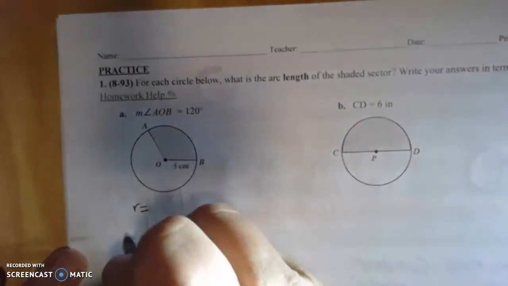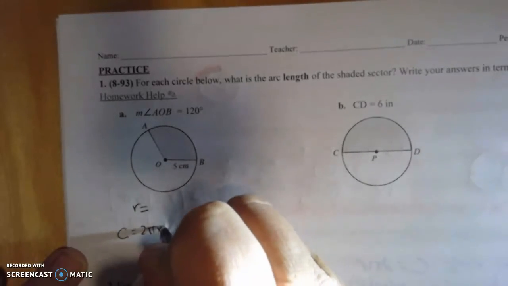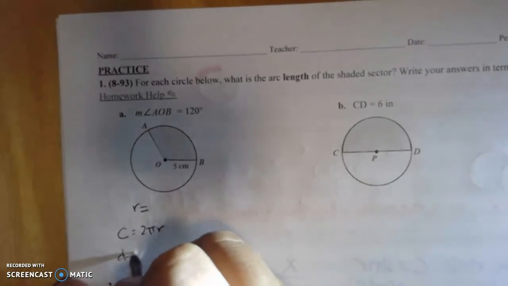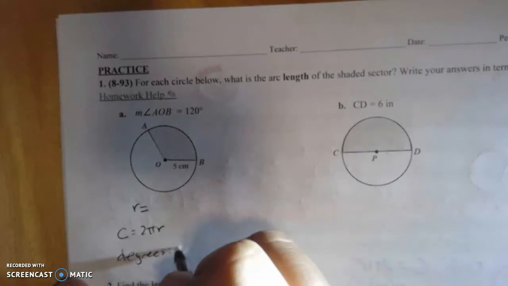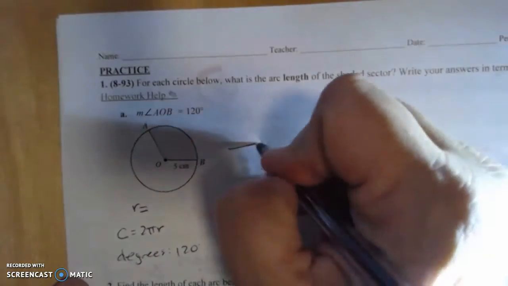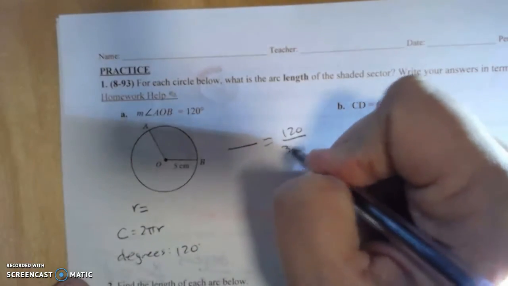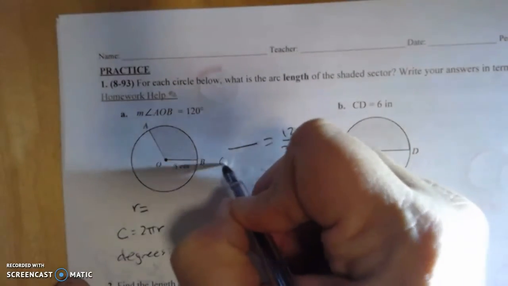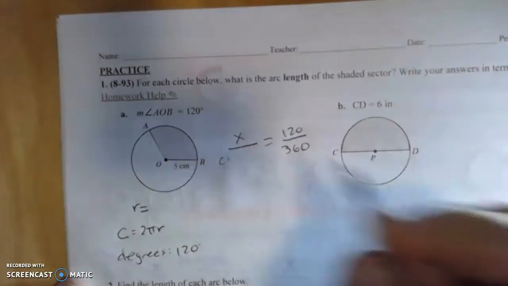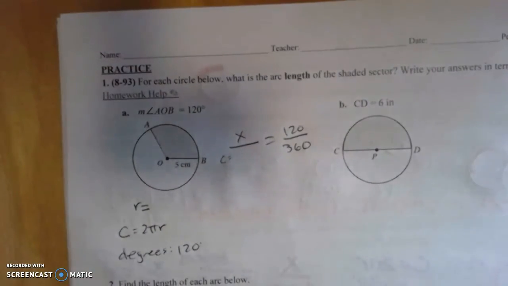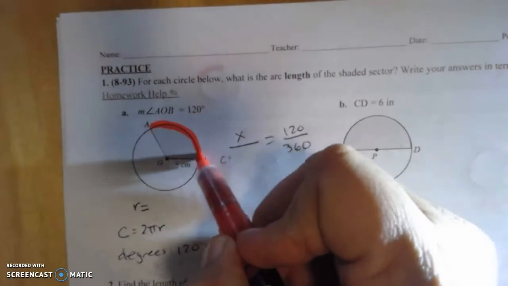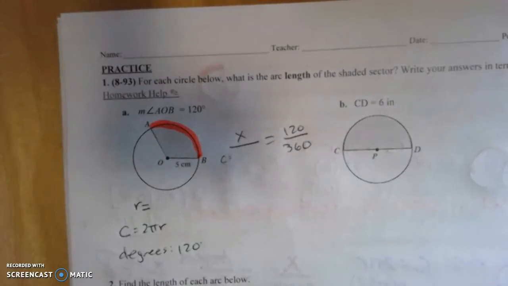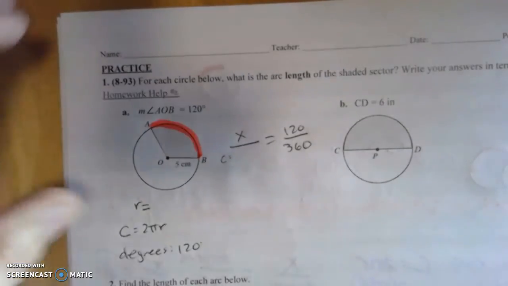So let's look at this one. You're going to have to know what the radius is, find the circumference, 2 pi r, and then what is your degrees? Your degrees is 120. So when you set this up, it's going to be 120 over 360 equals whatever the circumference is, and then this is what you're looking for, this arc length right here. We're looking for this distance. I want you guys to practice on your own. Again, I will have the correct answers at the end of the video.